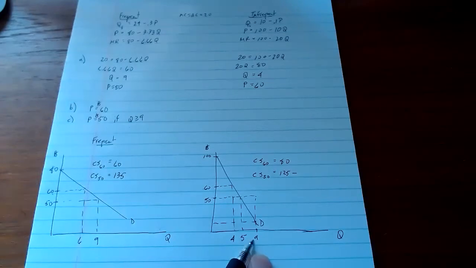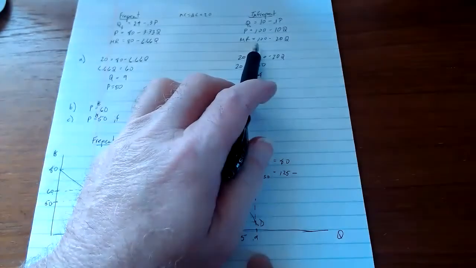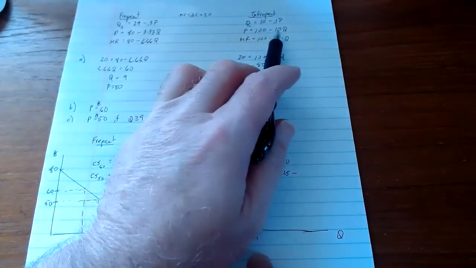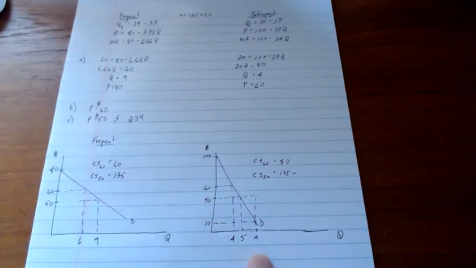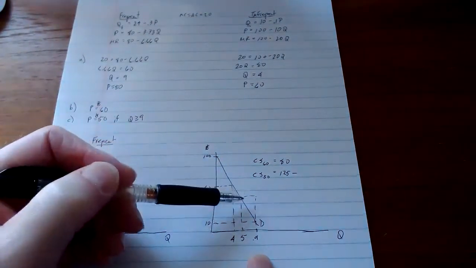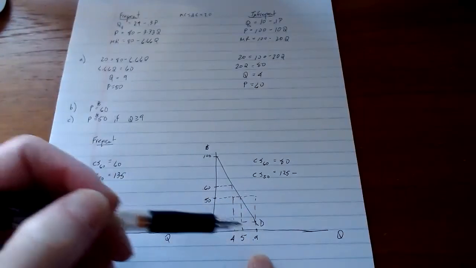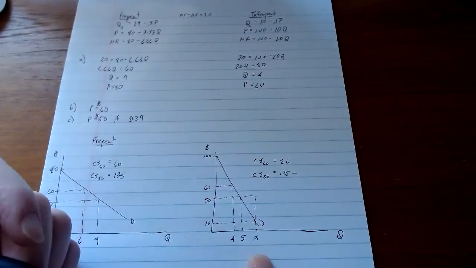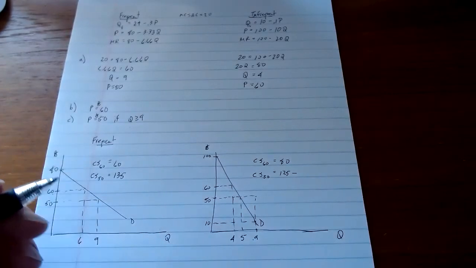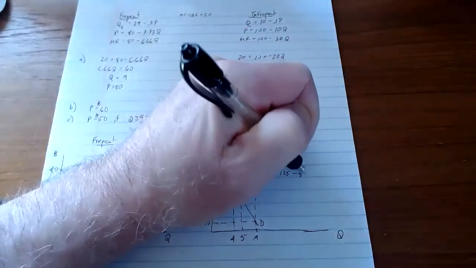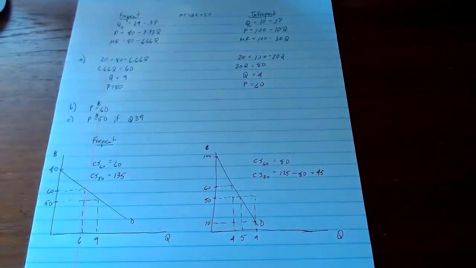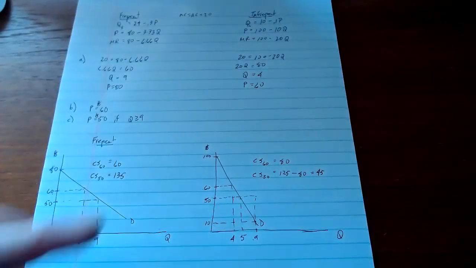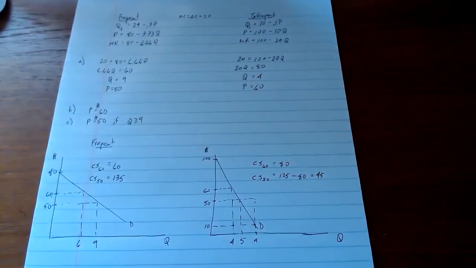When the quantity equals 9, 100 minus 90 is a price of 10. And so this area is 40 times 4, 160, times a half is 80. And that means that the consumer surplus at the discount is 45.